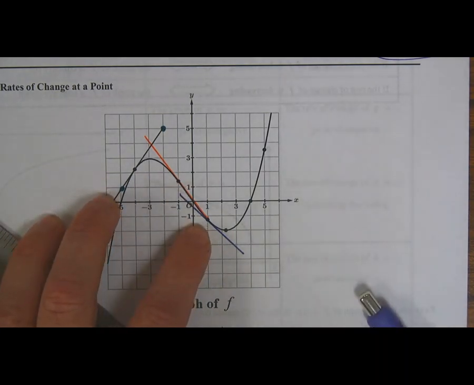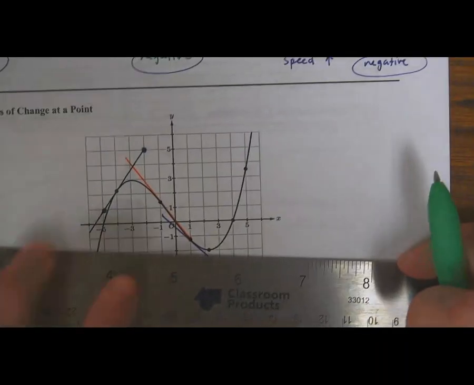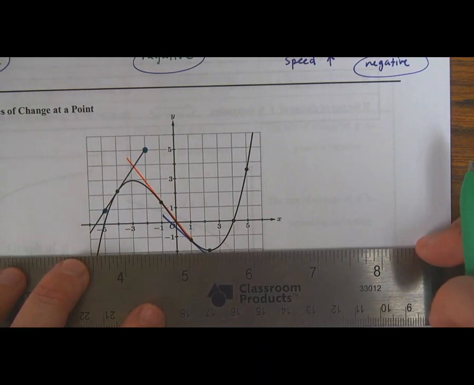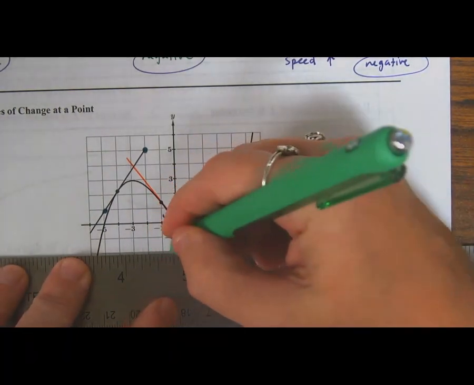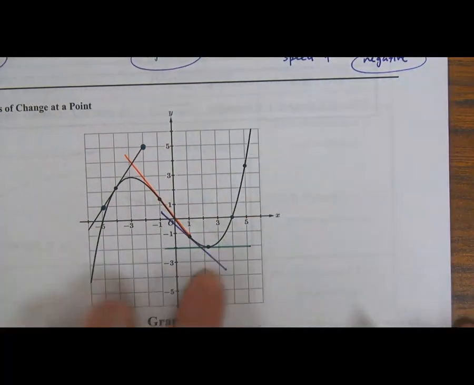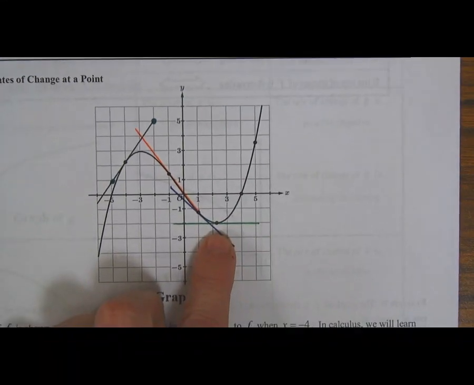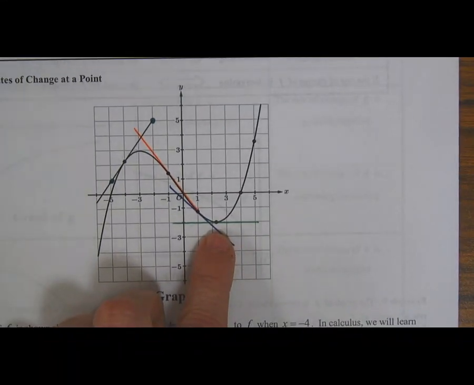Now I'm going to keep going. This bottom one's really easy. You just need a tangent line down there, it's going to be horizontal. What's the slope of that line?